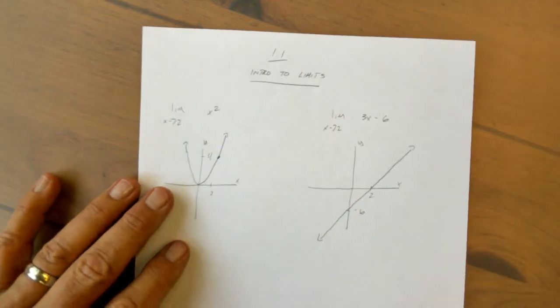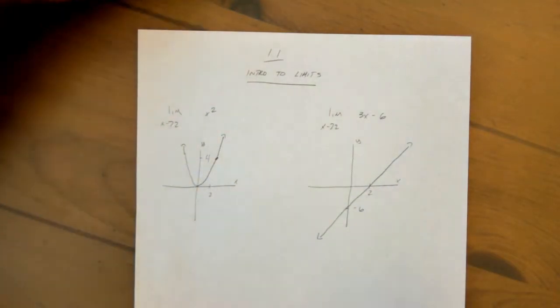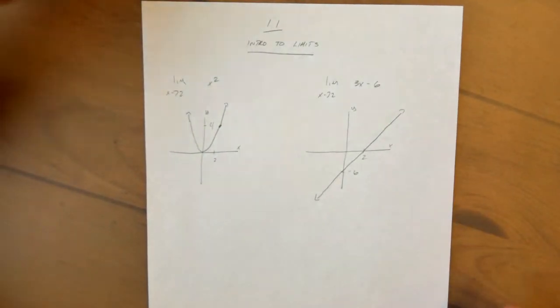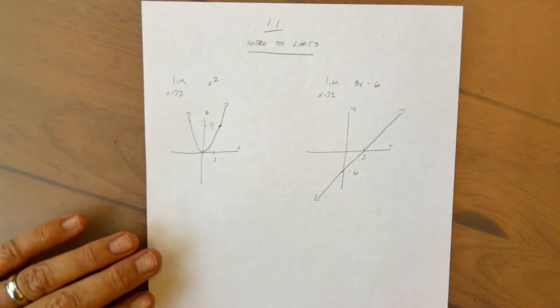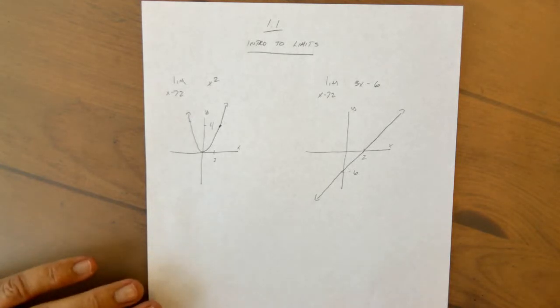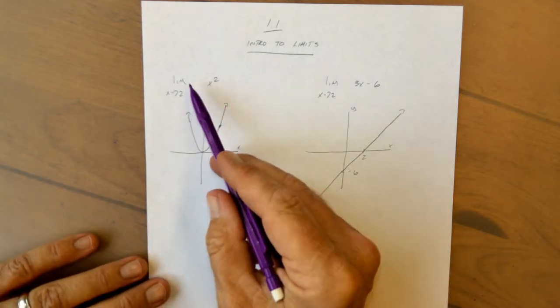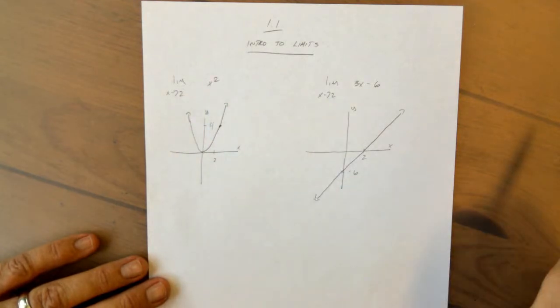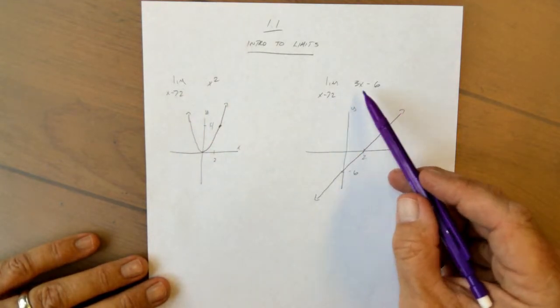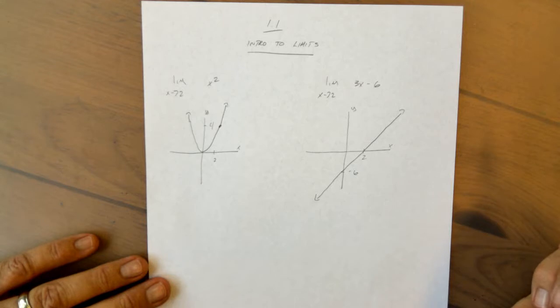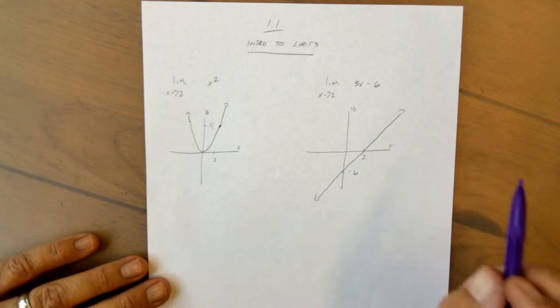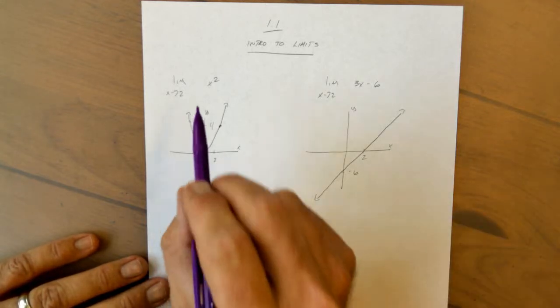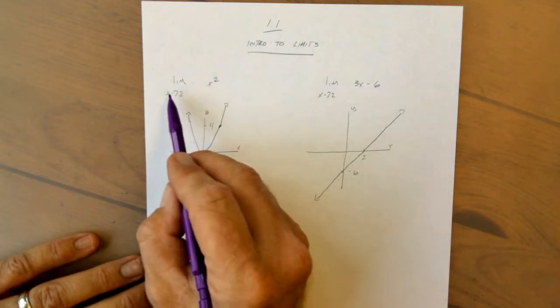All right, so here we're going to talk about limits. And today we introduced the concept of a limit. We've got two limit questions here. The first one, the limit as x approaches 2 of x squared, and then the limit as x approaches 2 of 3x minus 6.